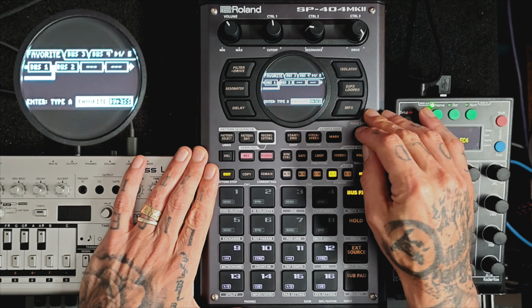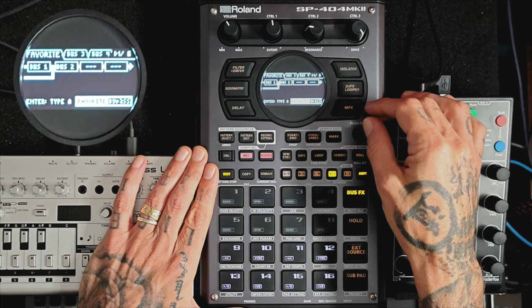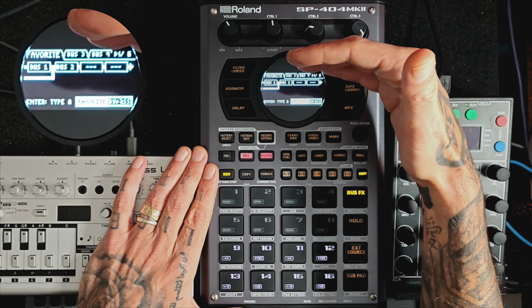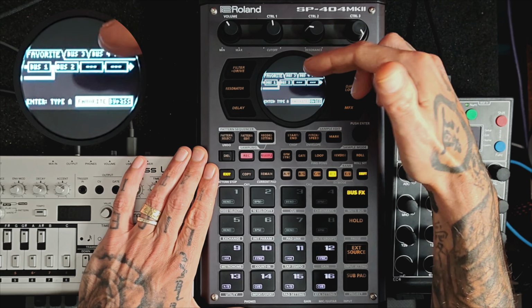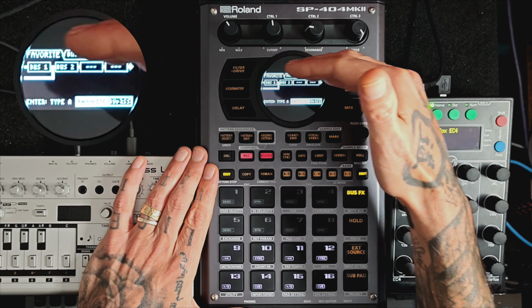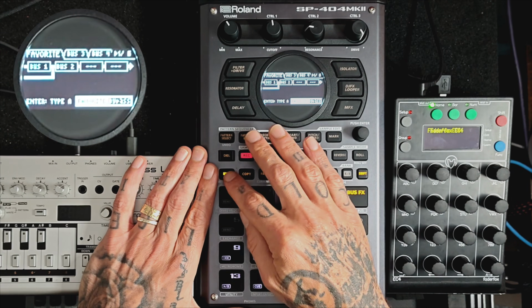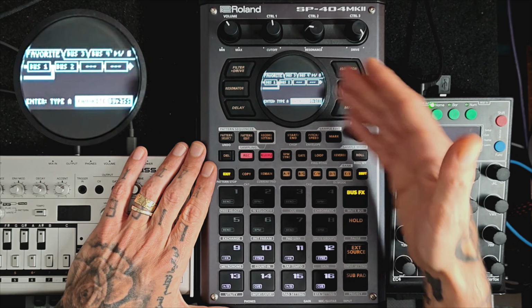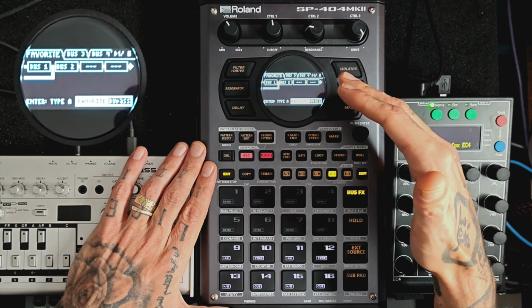So FX settings, they are yet in serial. So now we have the bus 1 going into the bus 2, going into the bus 3, 4, and then the master output. We can use the 4 buses. Now we have to set all the samples on bus 1, as now the bus 3 and 4 are off.